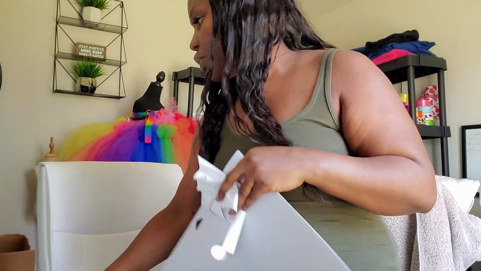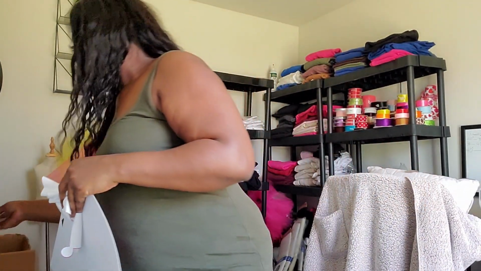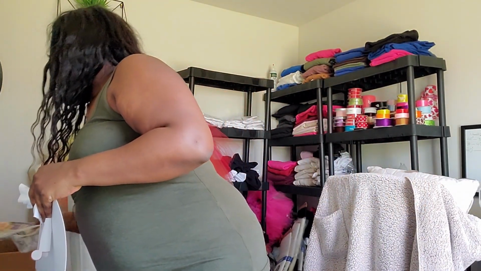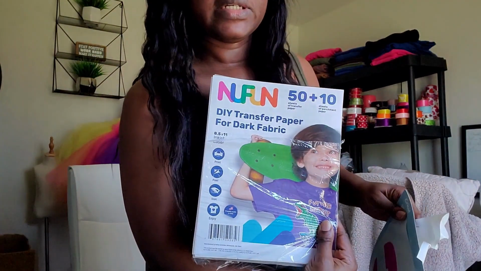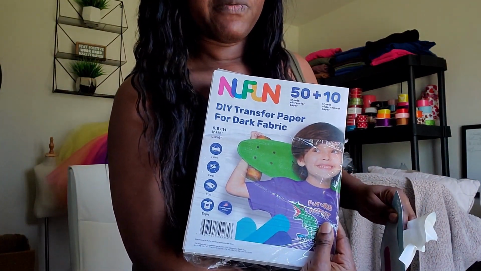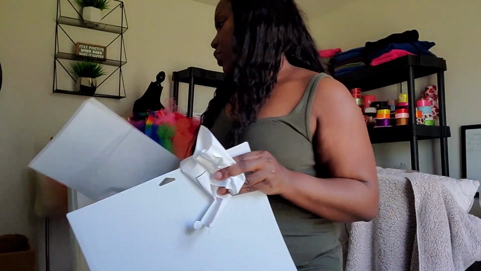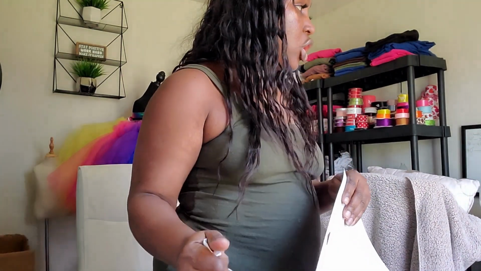So I got my machine on 350, and I am using the Nufun transfer paper for dark shirt. I am pressing on a dark shirt today, and I love this Nufun. It's just been my new discovery, and I love it so much. So I got my machine set according to the directions.